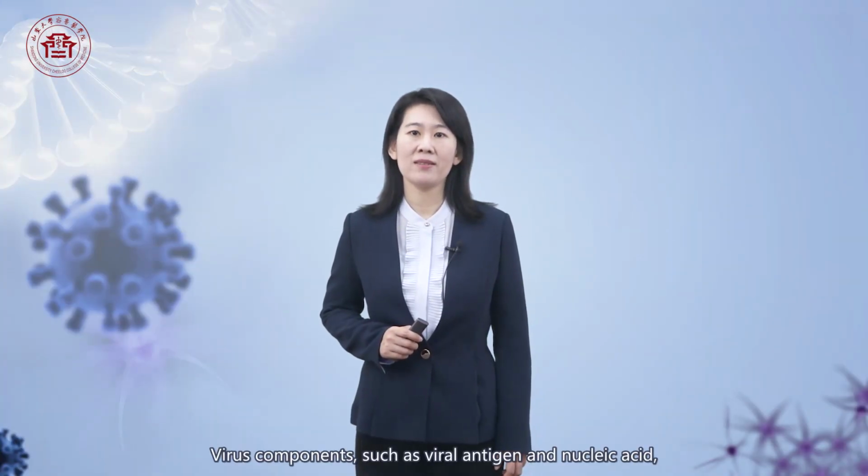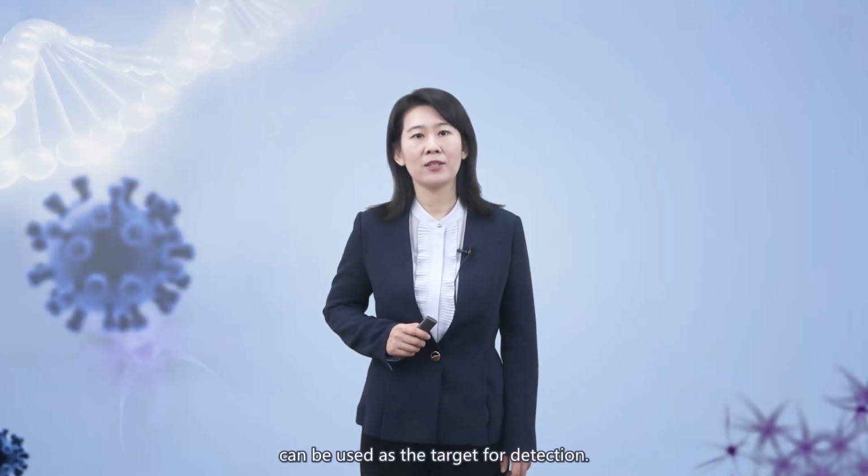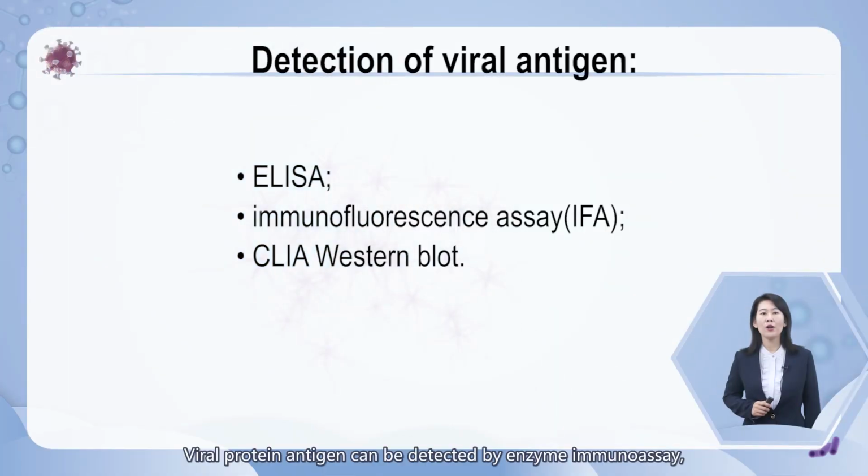Virus components, such as viral antigen and nucleic acid, can be used as a target for detection. Viral protein antigen can be detected by enzyme immunoassay, immunofluorescence assay, Western blotting, and so on.